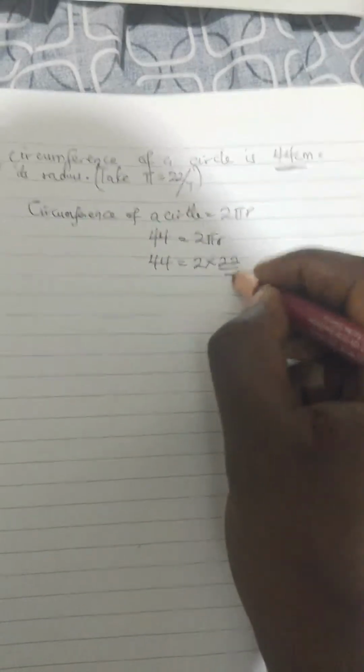When you look at it, the circumference is 44, equals 2 pi r. But the pi is also given as 22 on 7. So we have 44 equals 2 times 22 on 7 times the radius.